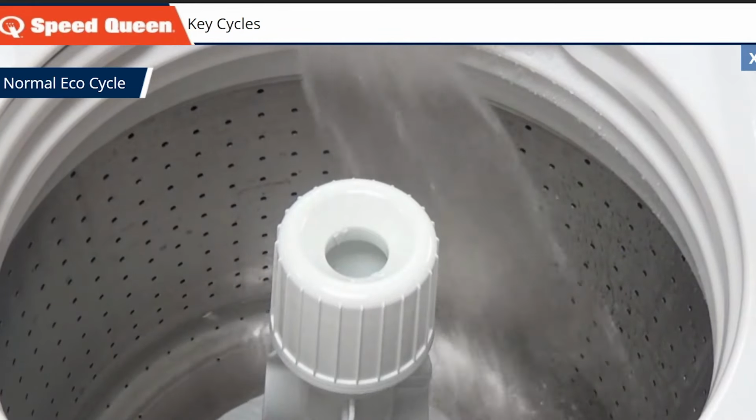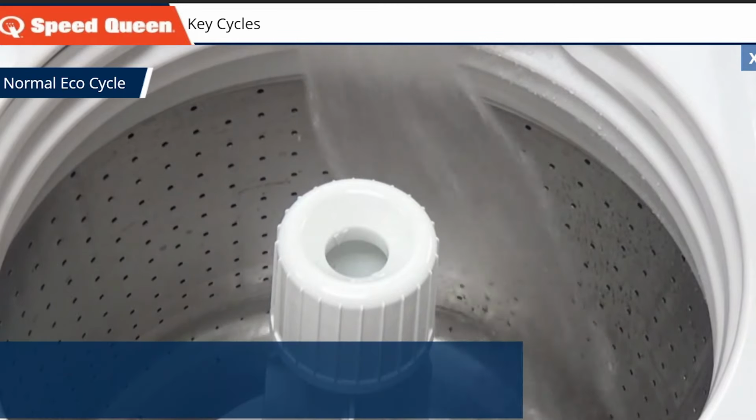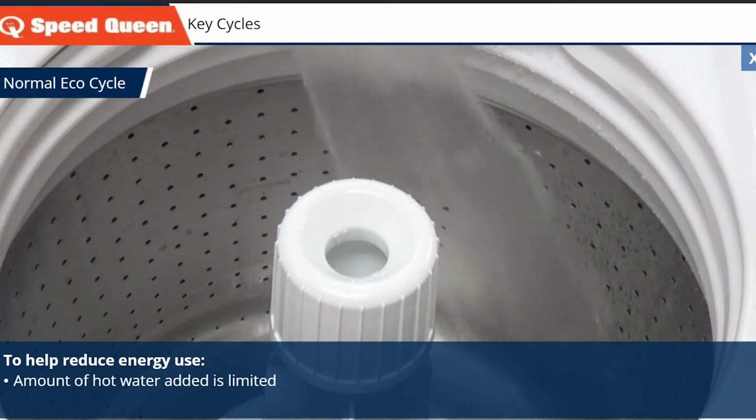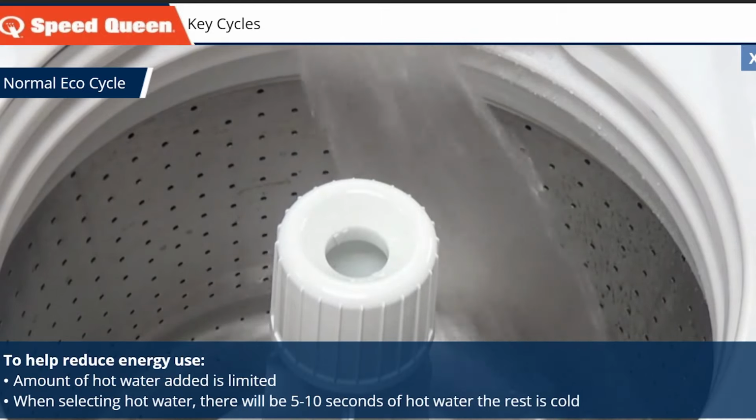Heating water accounts for the greatest energy expense when washing. To help combat this, with the normal eco cycle, the amount of hot water added to the wash when hot or warm is selected is limited. If the consumer selects hot water, the machine fills with hot water for 5 to 10 seconds. Then the rest of the cycle uses cold.